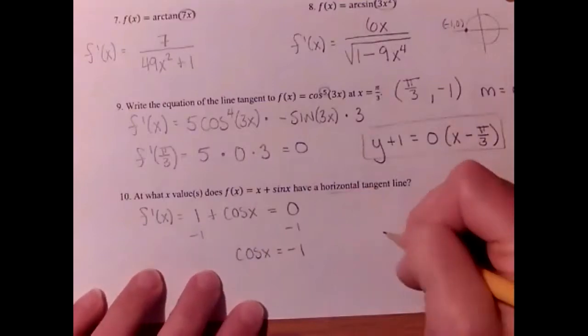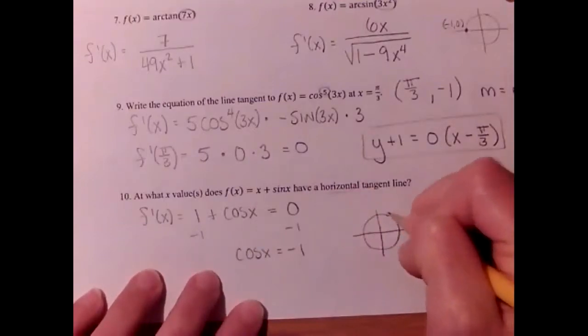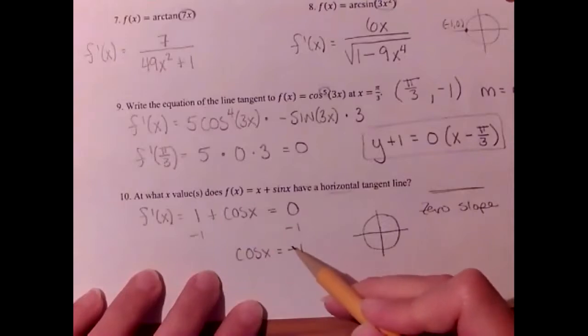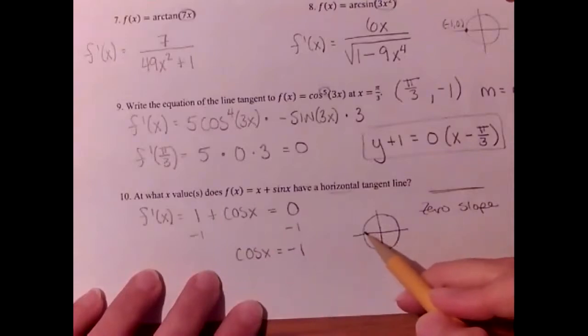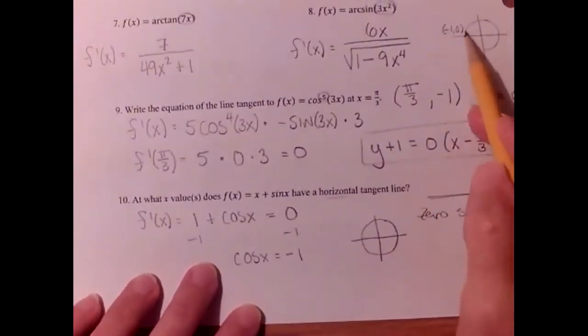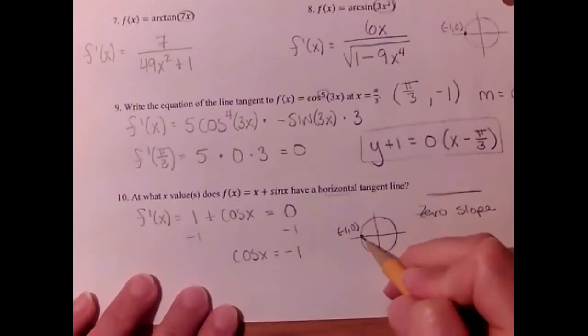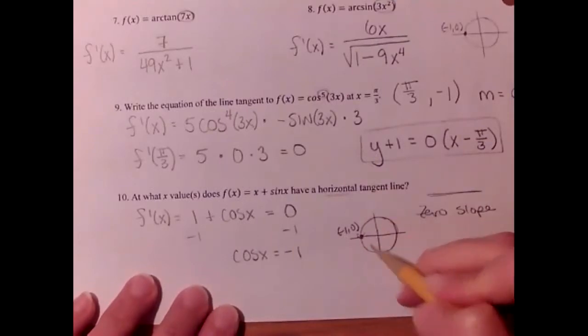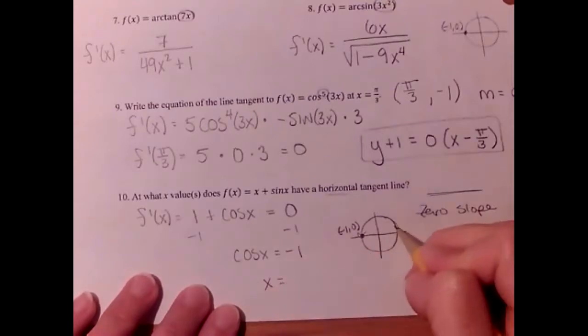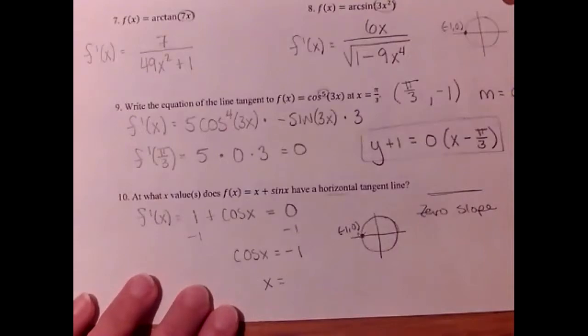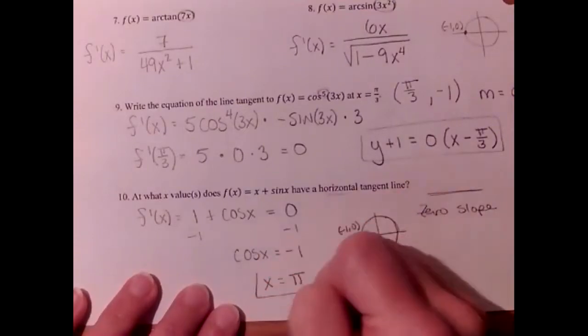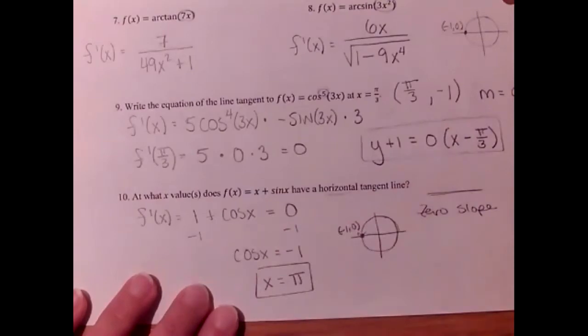And so we need to find a place on our unit circle where cosine is -1. Cosine's the x value, which actually I'm not sure why I redrew this because it's actually going to be the exact same picture I have up there. But what was that angle? If we rotate over to here, what is that amount of rotation? Wouldn't it be pi? It would be pi. And so that is your answer.